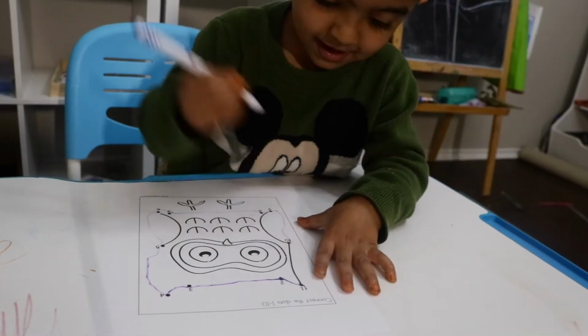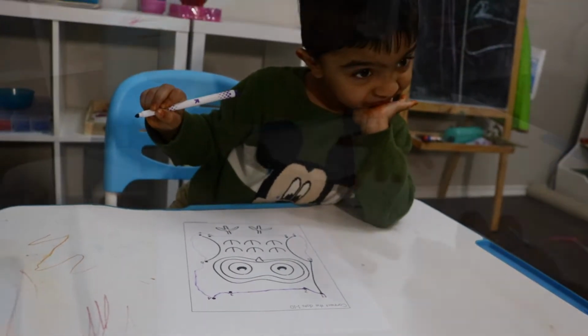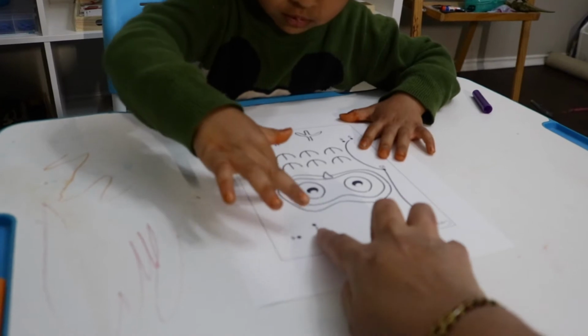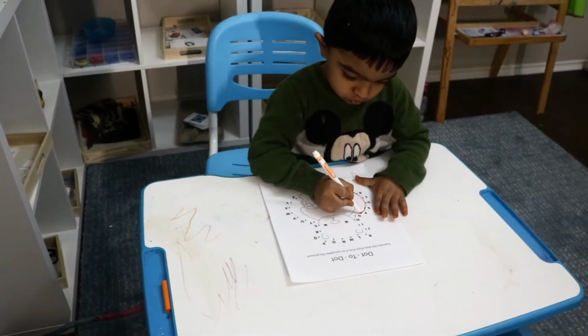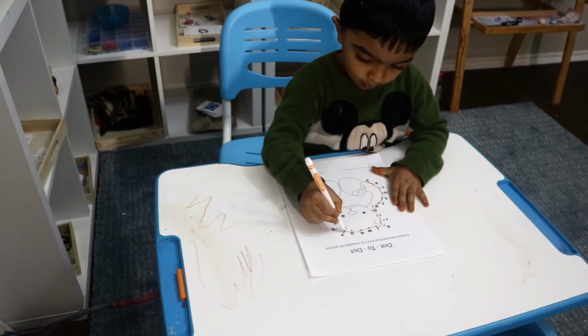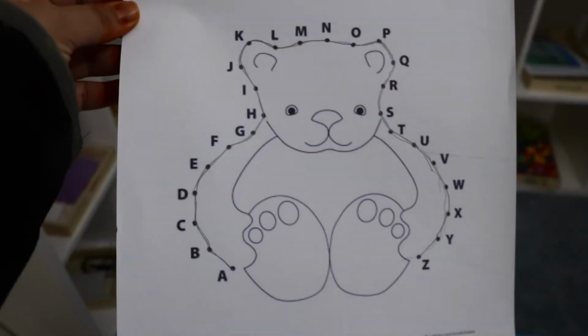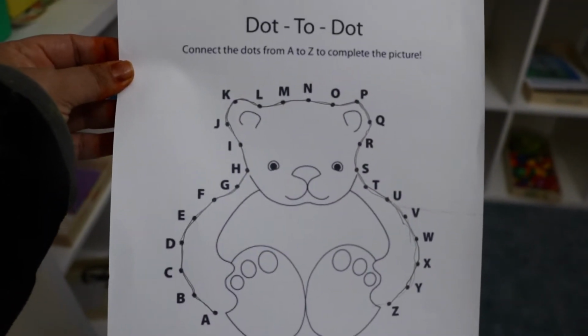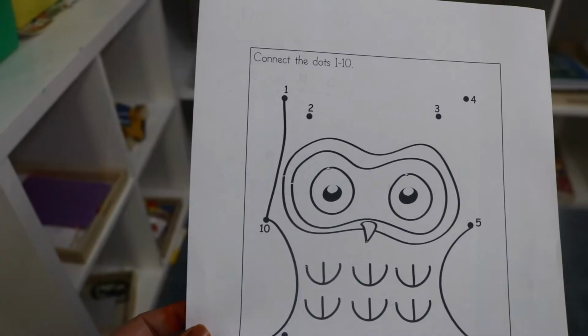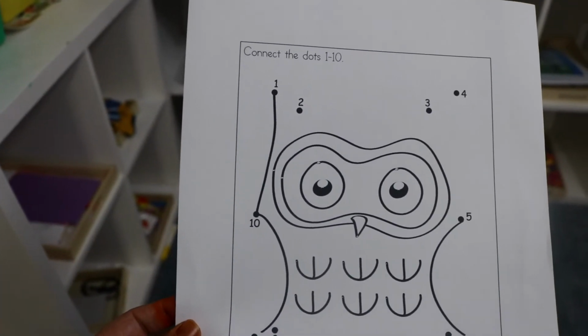So learning the letters of the alphabet and numbers is an important part of a child's early education. I love providing different opportunities for my son Ram to explore and learn in different fun ways. So here is a dot-to-dot connecting activity which makes learning the alphabets and numbers easy and fun.